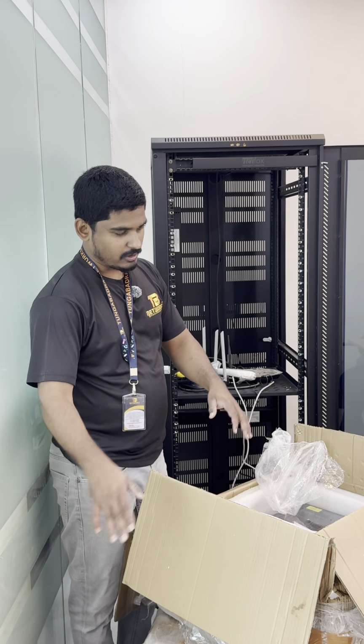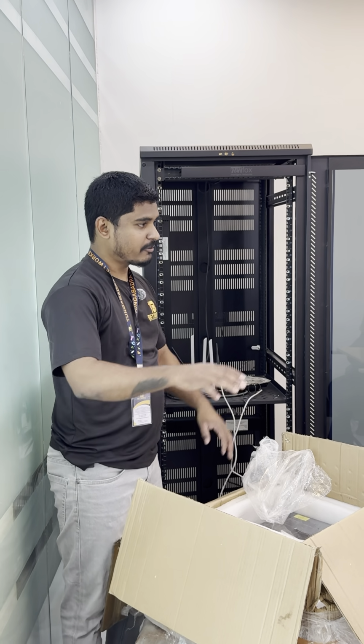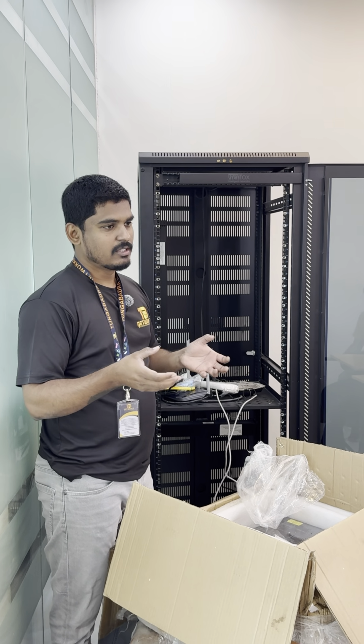Okay, but the chassis of the boxes are very big. This is a small switch. It is having 24 ports, but we have big switches as well. You will see the line cards also. So I will explain it, right?